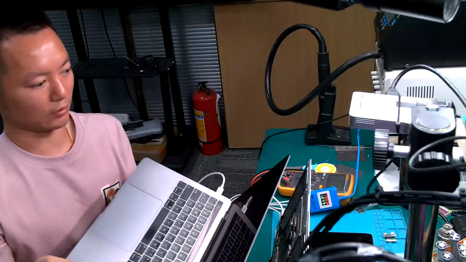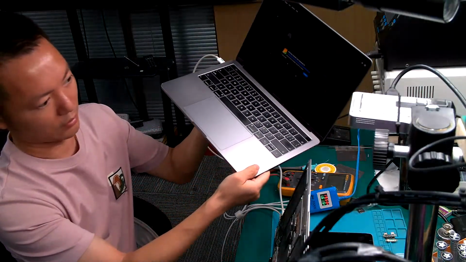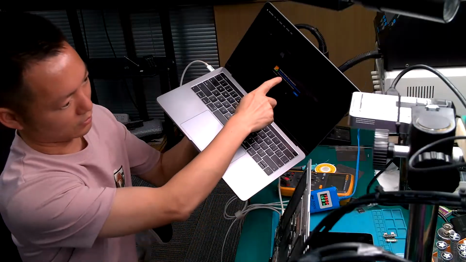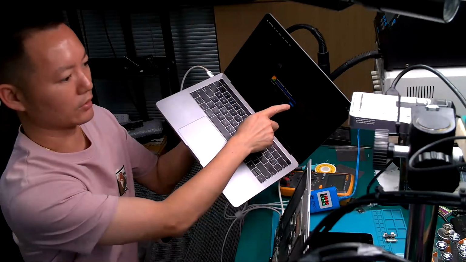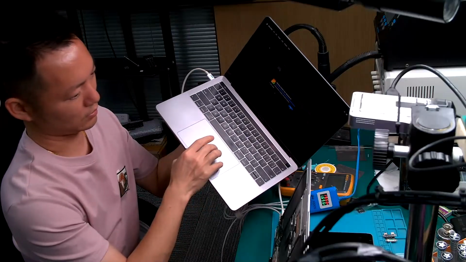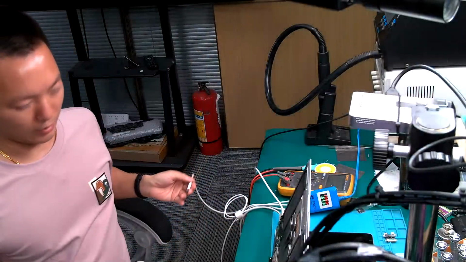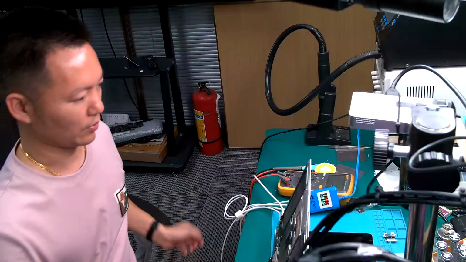Okay, now it's done. You can see. Now it's done. So done. So install the OS system. It's complete. Now you clean it down. Okay, now it's okay. Now you see this motherboard.